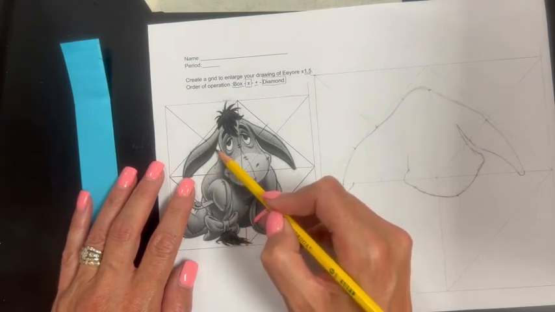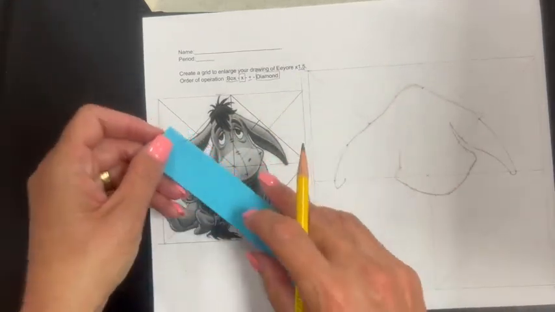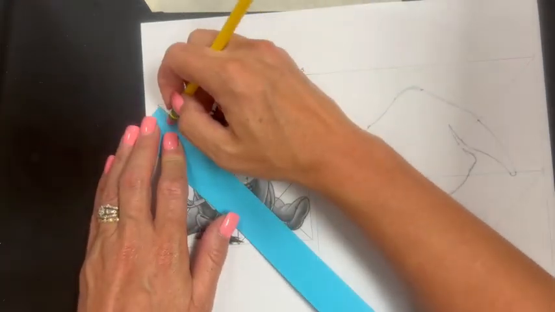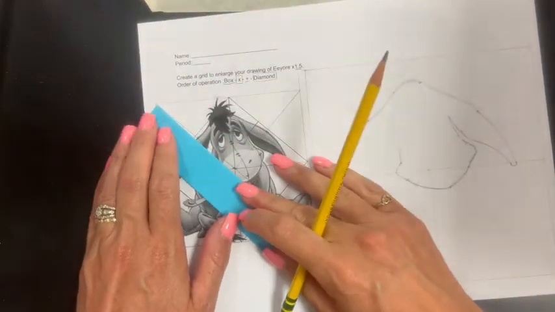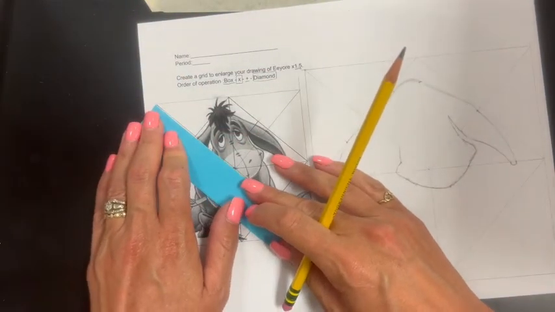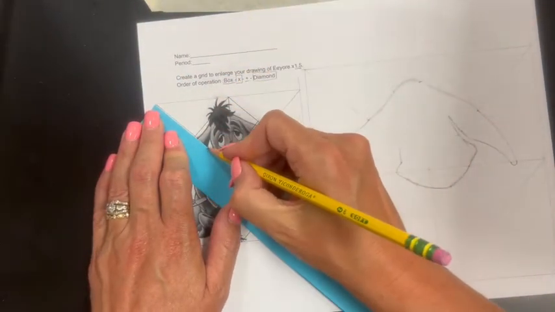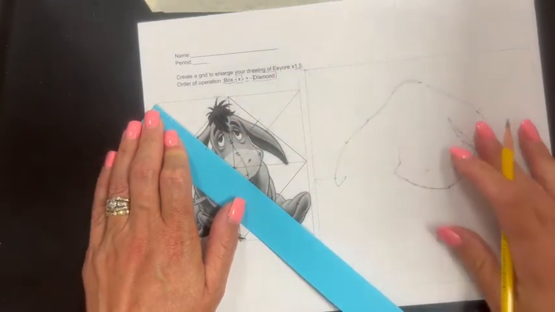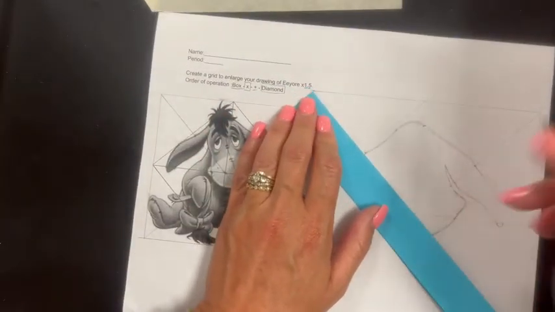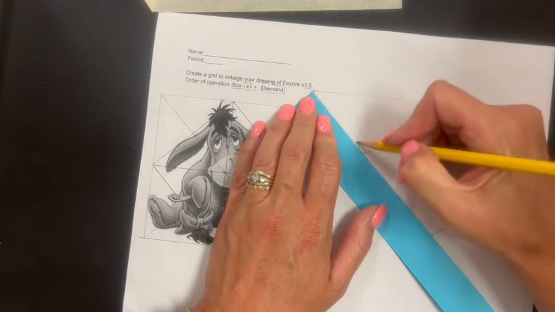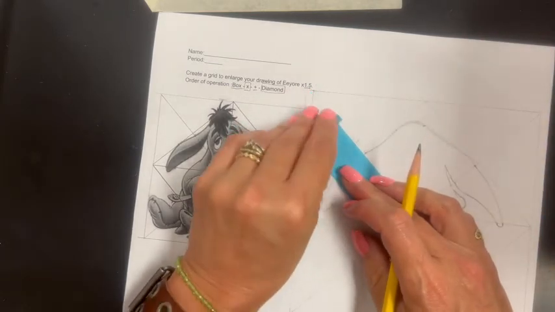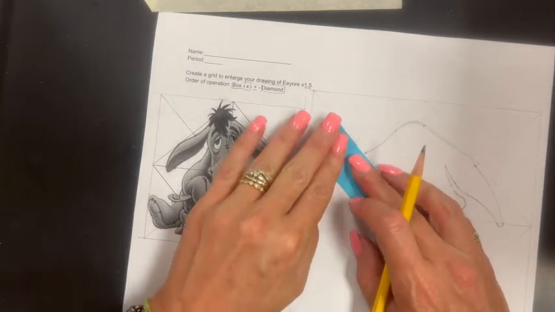And I need this intersection. So that's the one I'm gonna measure next. And here it is. So I come onto the same line, make my light mark for my 1.5, or for my 1, I'm sorry, that's my 1 length.